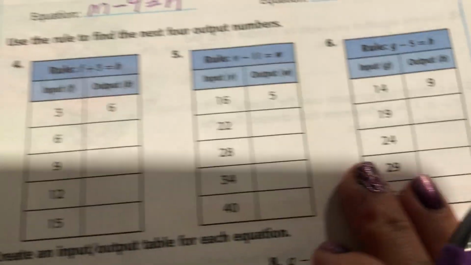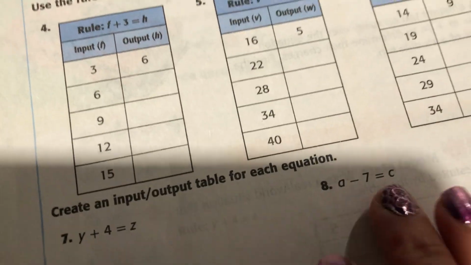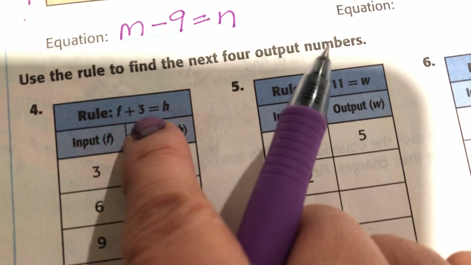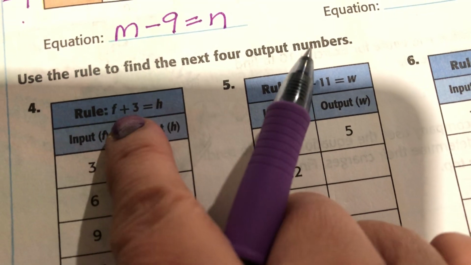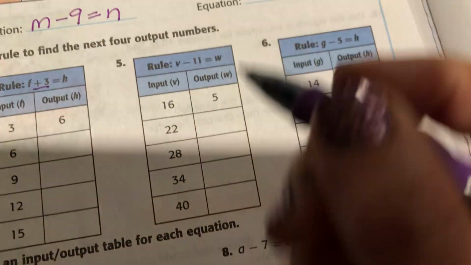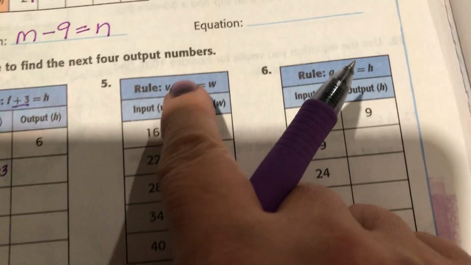Okay? This one here, if 3 turned into 6, okay? Oh, wait, I've given you the rule. It's f plus 3 equals b. So what do you think the rule is here? Plus 3. Okay? There's the rule. So you're adding 3 to these. Okay? So there's the rule there.